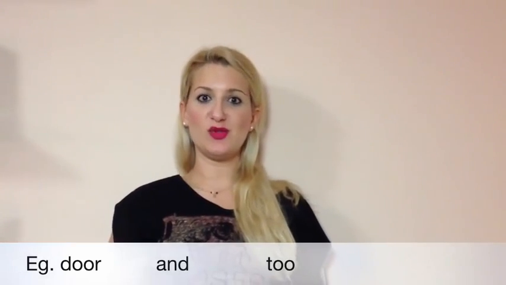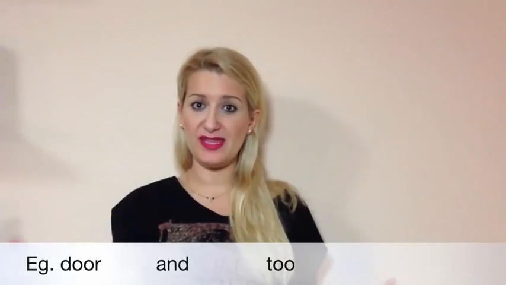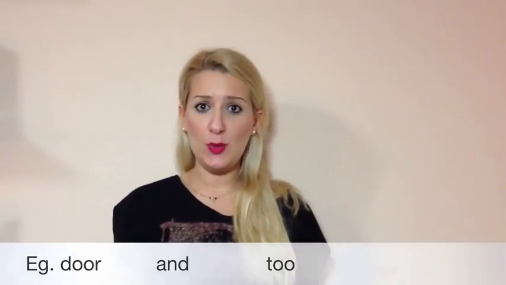Also, be careful of the double O, because there is the word door and also there is the word to. So there are two ways you can pronounce that, and you have to actually know the words. But if they're going to spell out a word for you letter by letter, letter O is always heard as O. Alright, let's move on.